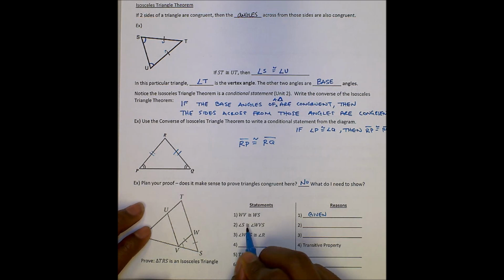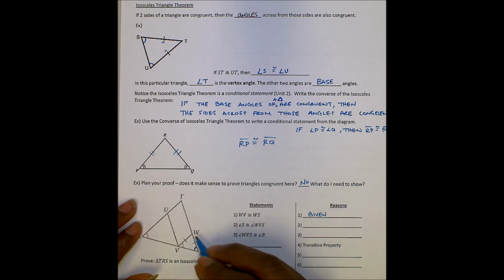So let's walk through these proofs. We have WV is congruent to WS. That's given. We didn't have to do anything for it. It's marked. Angle S is congruent to angle WVS. It's important for us to know what they're talking about. When they say angle S, it has to be this one. There's nothing else it could be talking about. Already marked for us. Now, the question is, why can we say that angle WVS and angle S are congruent?